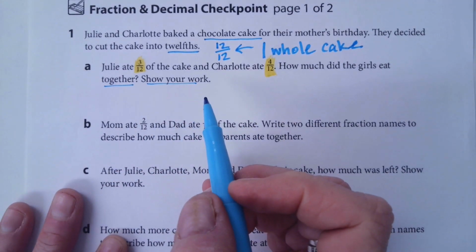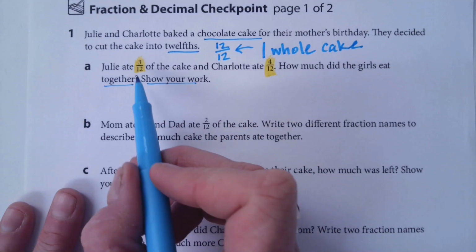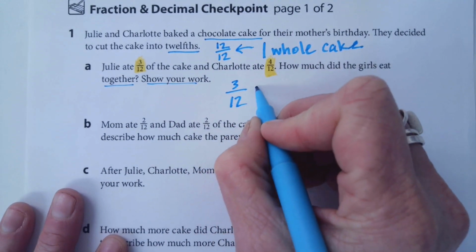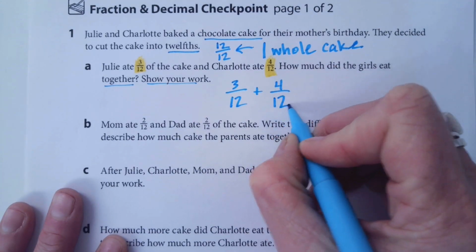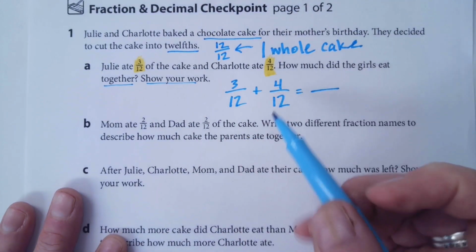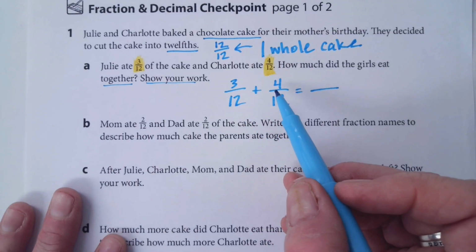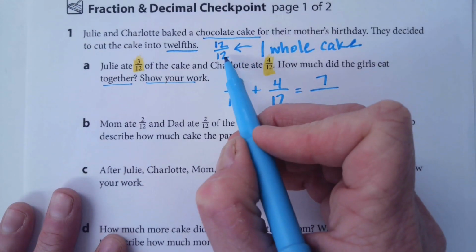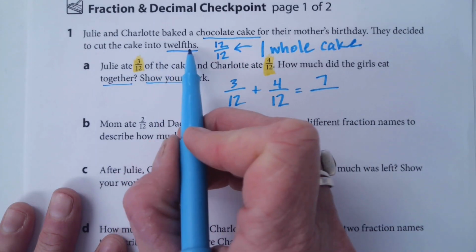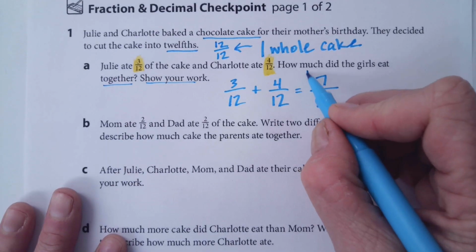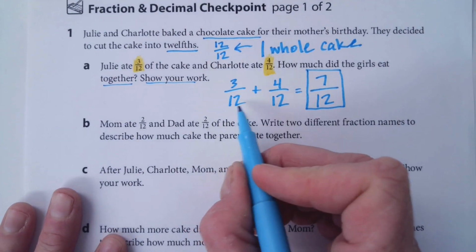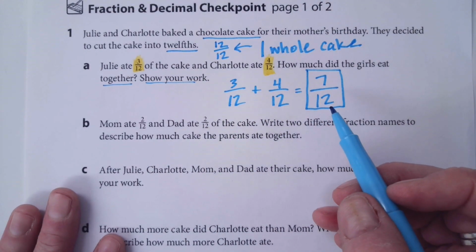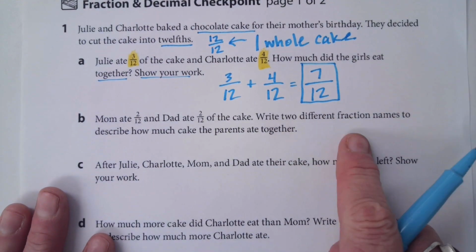By showing our work, we know when we see all together, we're adding. So we have 3 12ths plus 4 12ths. And how many 12ths is that? Julie ate 3 pieces, Charlotte ate 4 pieces. How many pieces is that, friends? 7. Yeah, it's 7 pieces, and we're calling those pieces 12ths right here. So we know the answer is 7 12ths. When the denominators match, we add the numerators, and my denominator stays the same. Yes, beautiful.